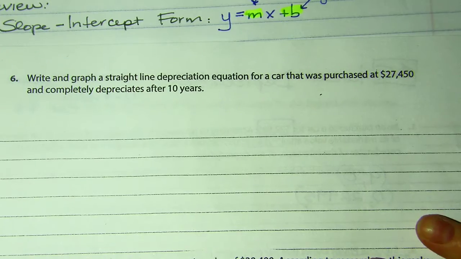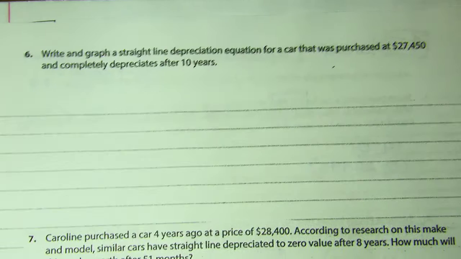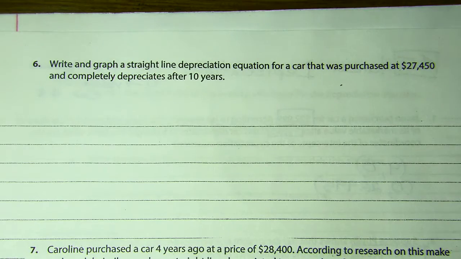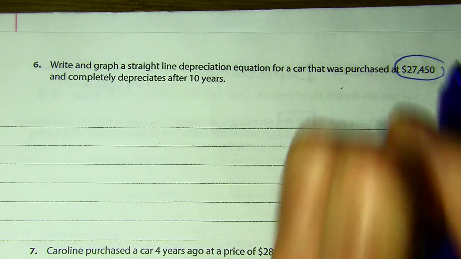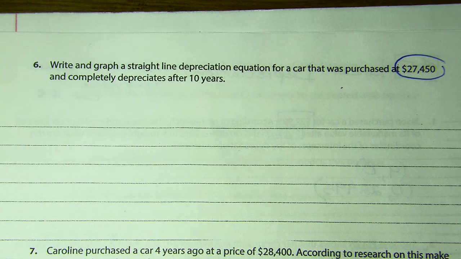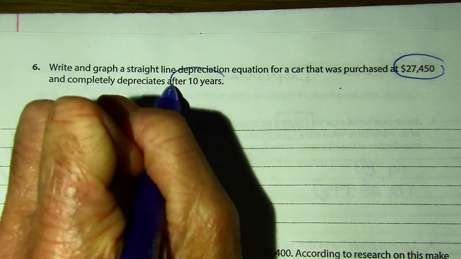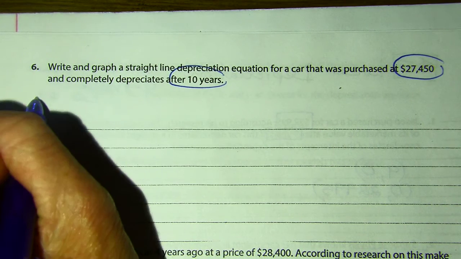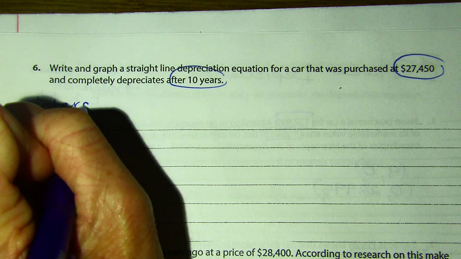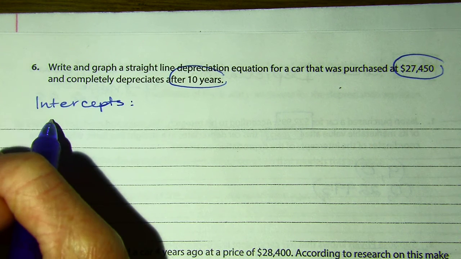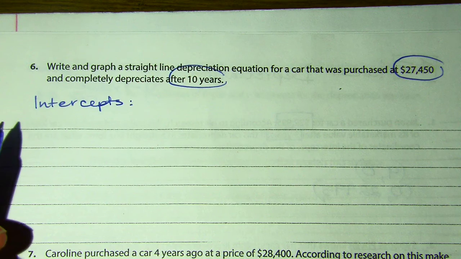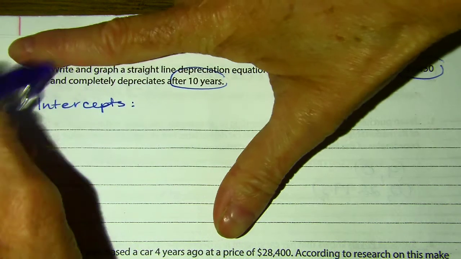Write and graph a straight line depreciation equation for a car that was purchased at $27,450 and completely depreciates after 10 years. So I'm going to set up my intercepts. You actually don't need your intercepts.